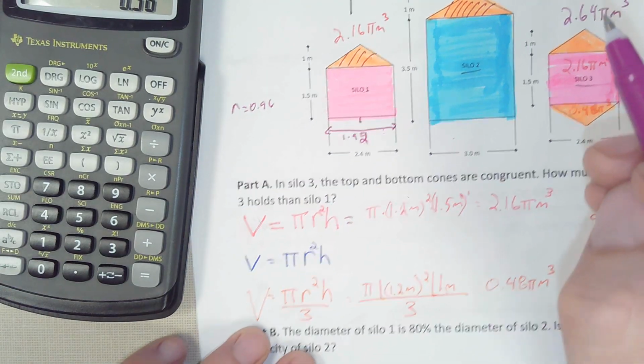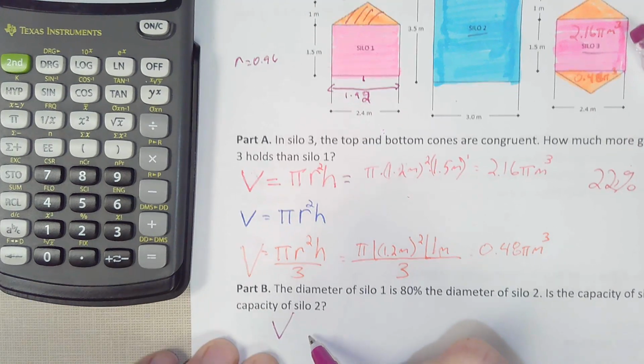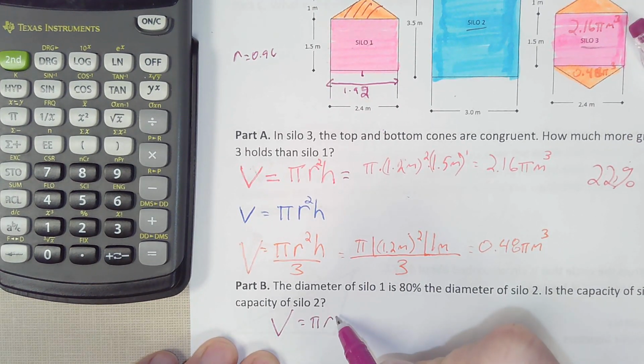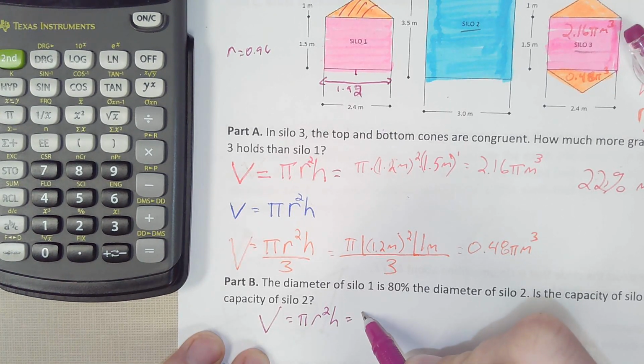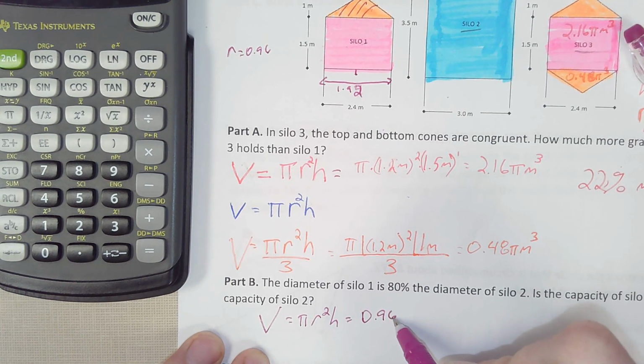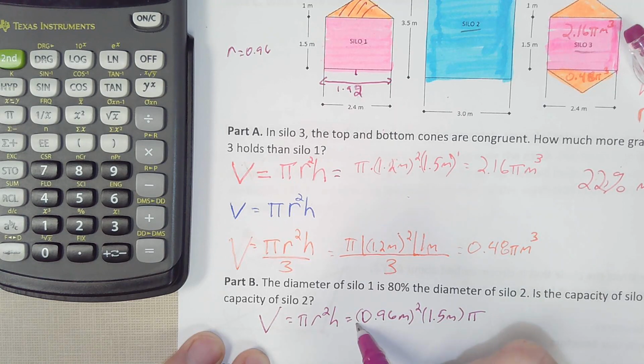Okay, so our new volume of this is going to be pi r squared times the height, which is 0.96 meters. We're going to square that, times 1.5 meters, times pi.